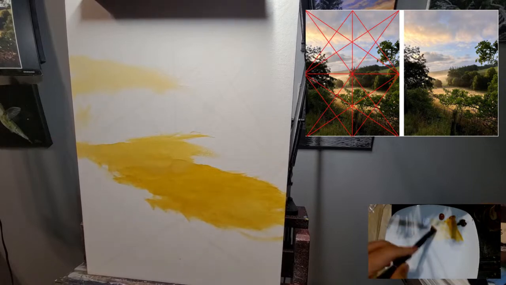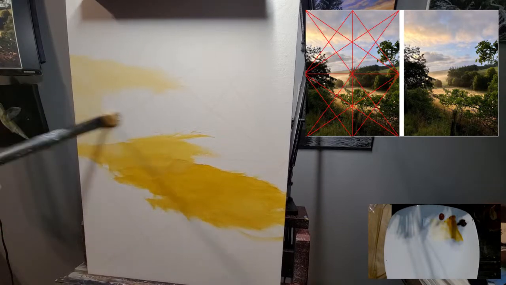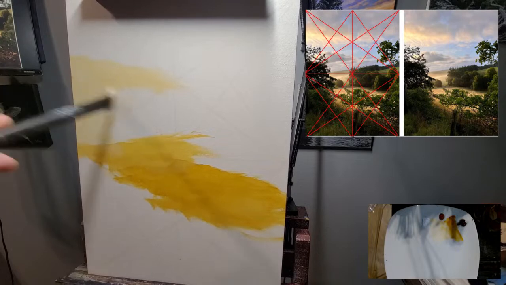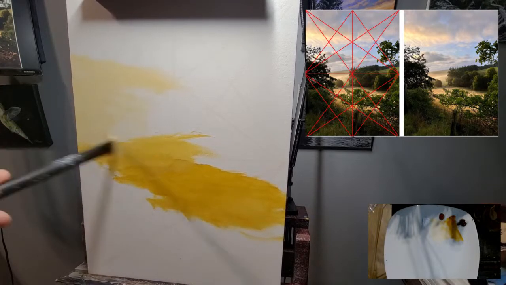I want this to be really bright over here, so we'll put kind of yellow in there.